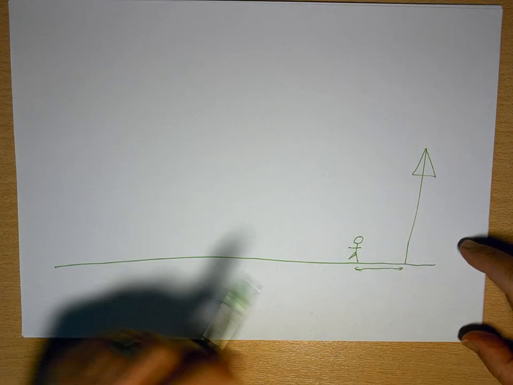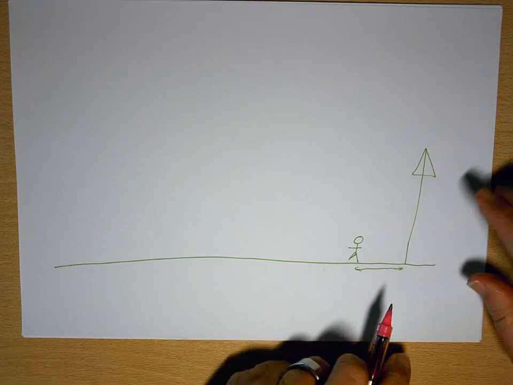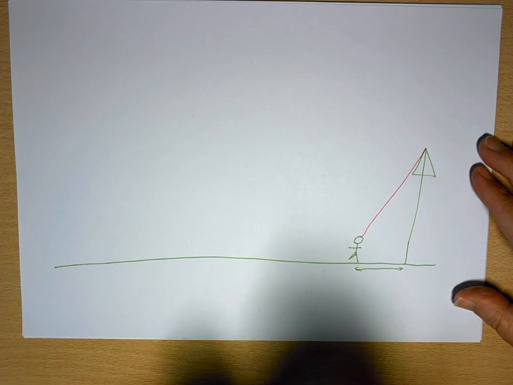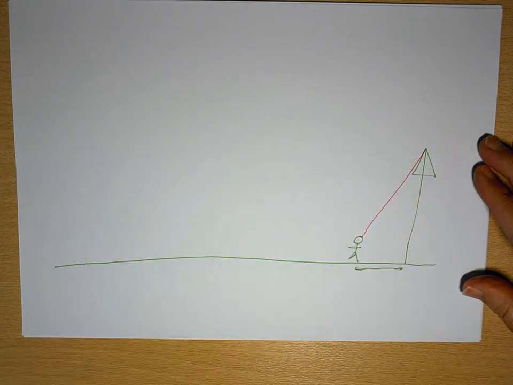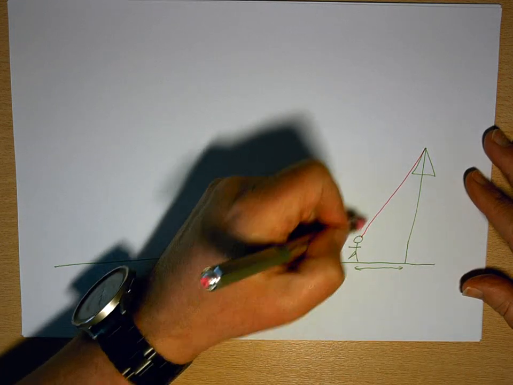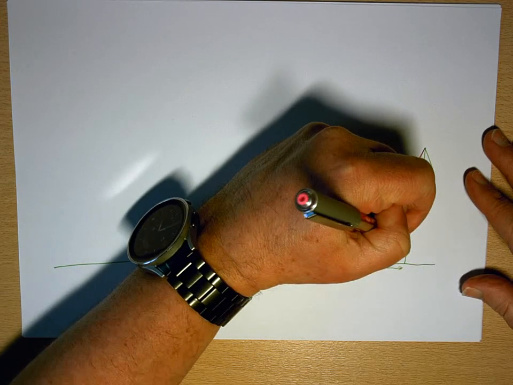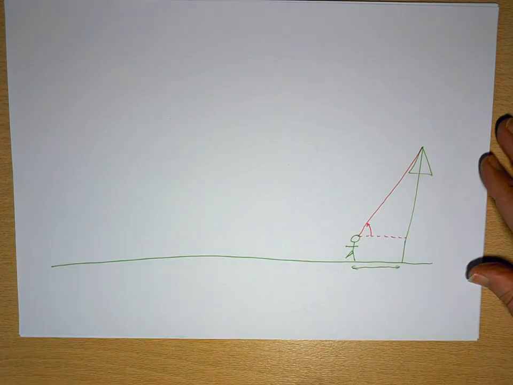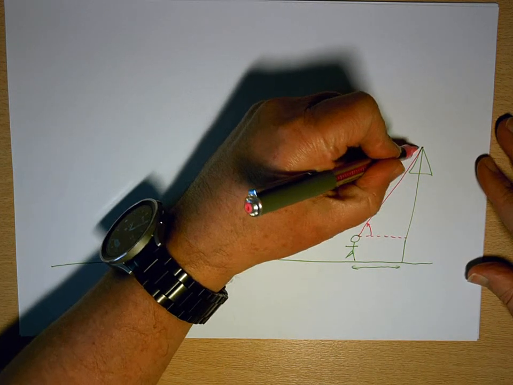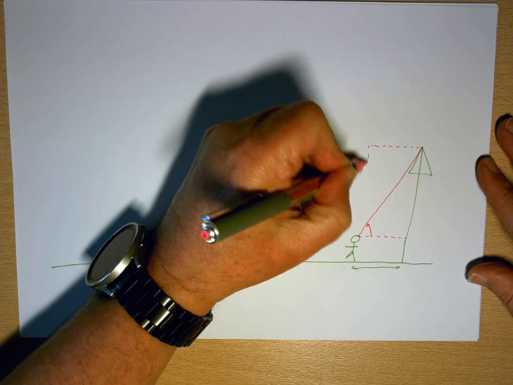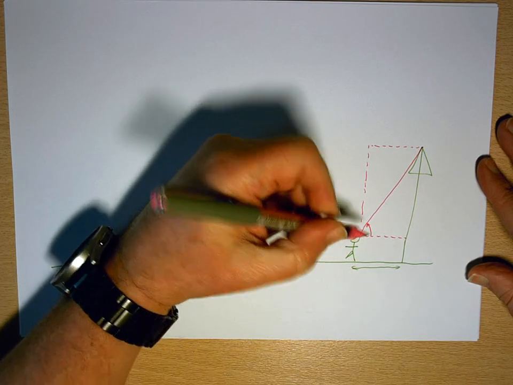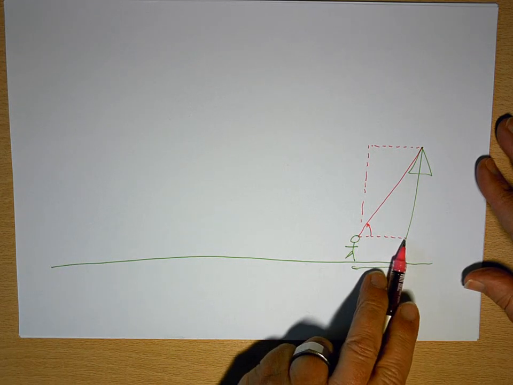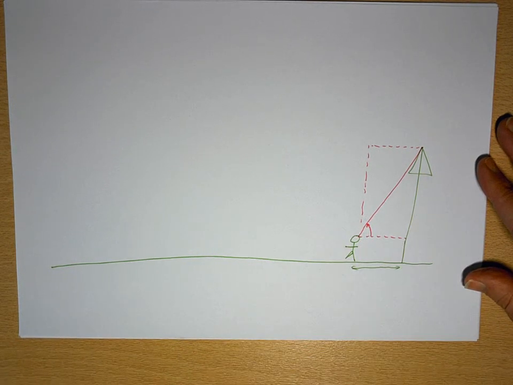Now, how that is going to help us is we are going to move away from the base of the tree and we are going to look upwards at the height of the tree. So we're looking upwards to the top of the tree, and that's going to turn through an angle. Now that angle there, we could make that into a triangle. That's quite a steep angle, and you can see that the distance we are away from the tree is shorter than the height of the tree. So we've got a triangle.